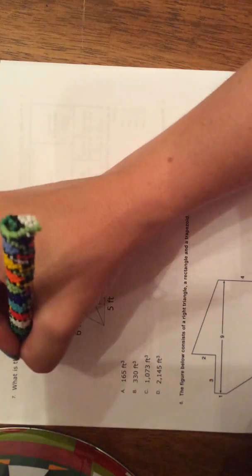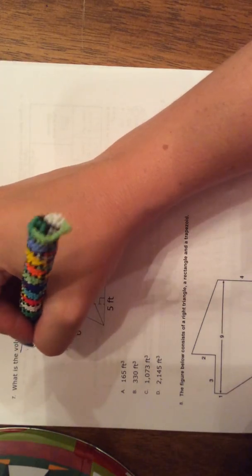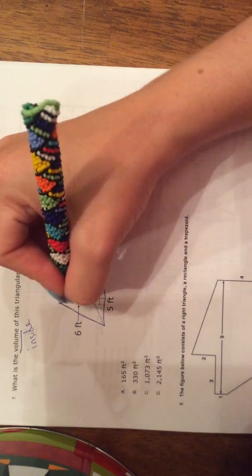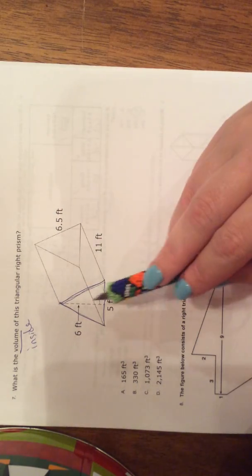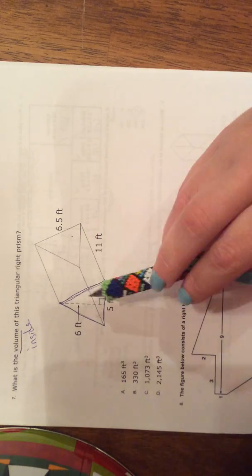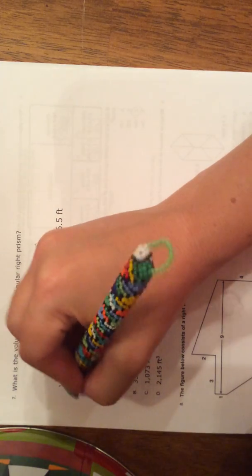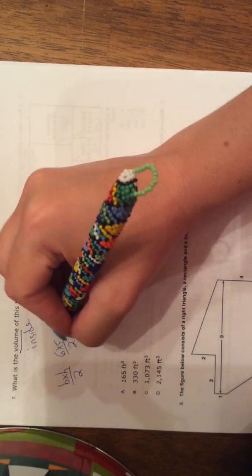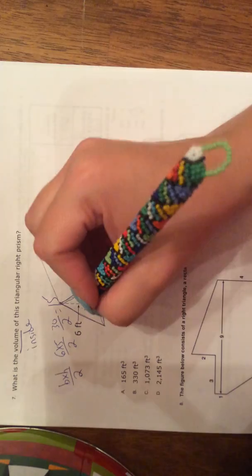Number 7, we are looking for the volume of the triangular prism. Remember, volume is the amount of space on the inside. So to find the volume, we find the area of the base, okay, and we times it by the height, the distance between the two bases. It's a triangular prism, so the base is a triangle. So again, we do base times height divided by 2. So we have 6 times 5 divided by 2. 30 divided by 2 is 15. So the area of this triangle is 15.